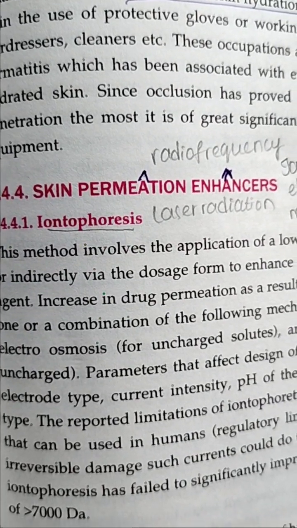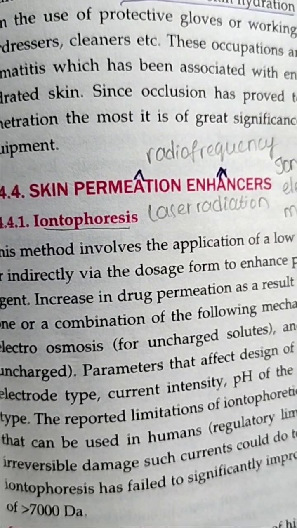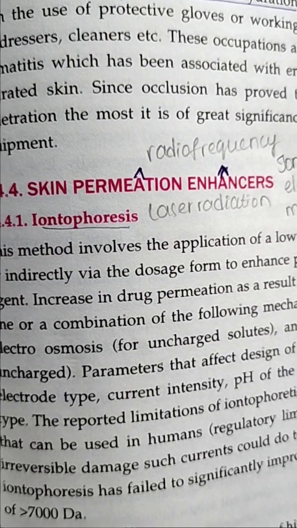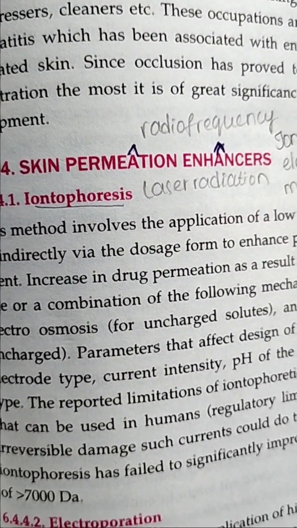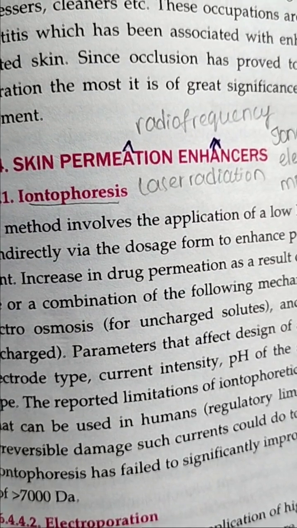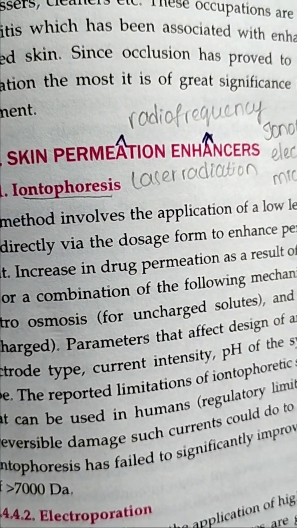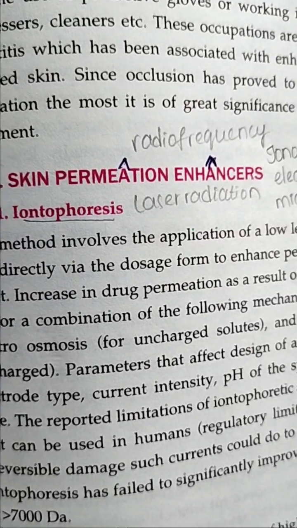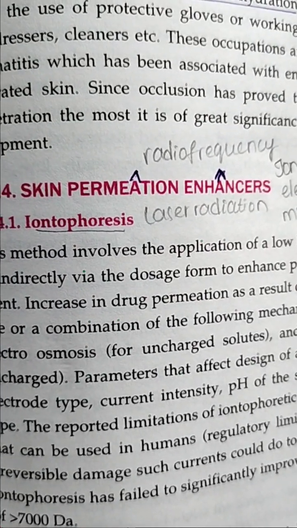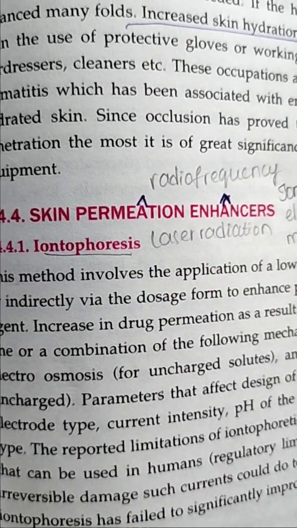Skin permeation enhancers. In this method, iontophoresis, laser radiation treatment, radiofrequency, electroporation, microneedle based devices, and skin abrasion methods are used to increase the skin permeation.